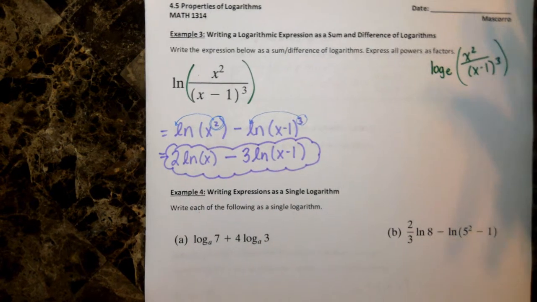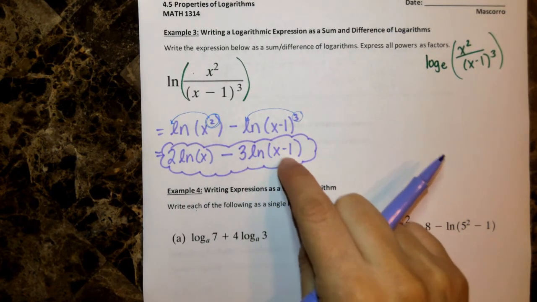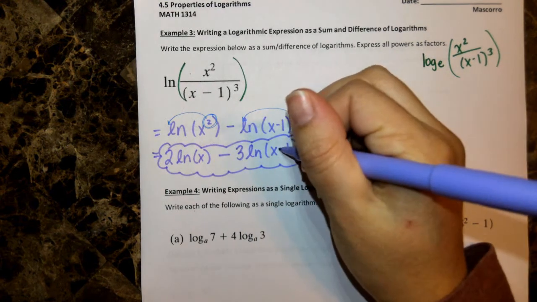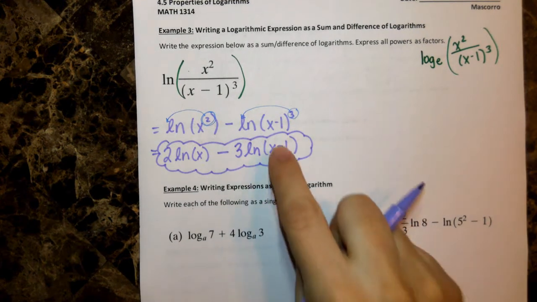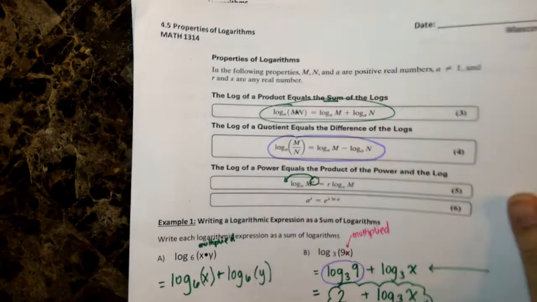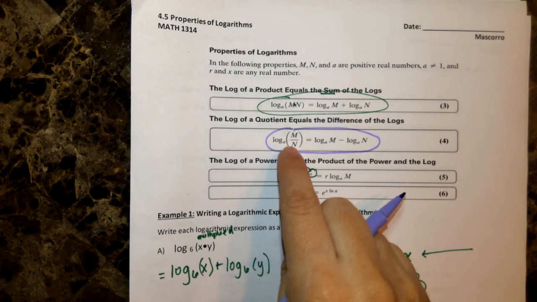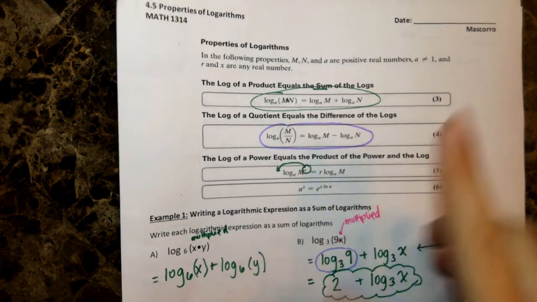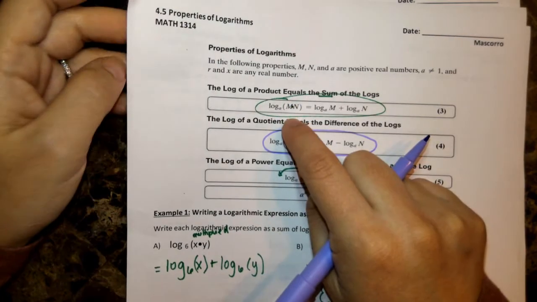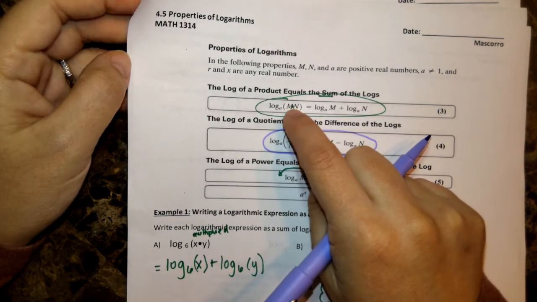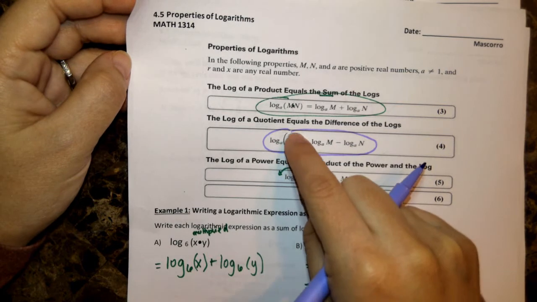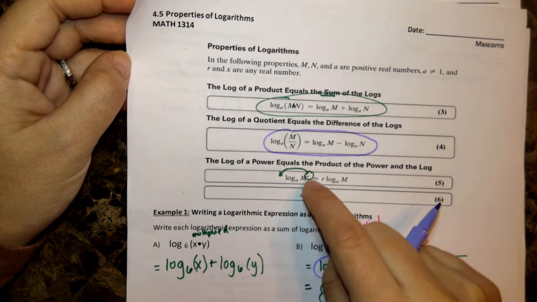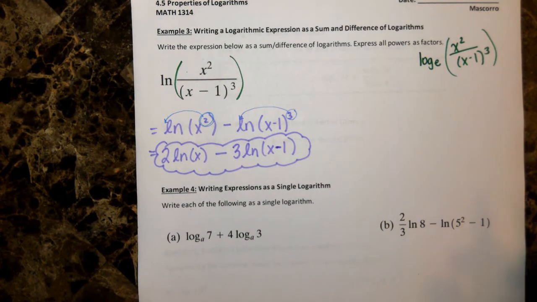Now some people might be thinking, what about this x minus 1? Can we do anything with that? And the answer is no, we cannot, because there is nothing in our properties that says if you have 2 things subtracting from each other inside the logarithm, you can expand it. All we can expand is multiplication of 2 terms inside of a logarithm, division of 2 terms inside of a logarithm, or if there are any powers or exponents, and that is not the case. So that would be our final answer.